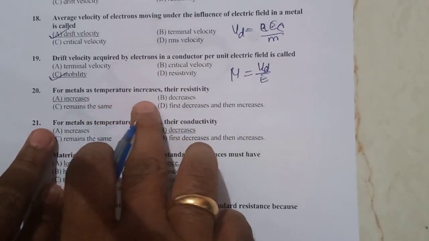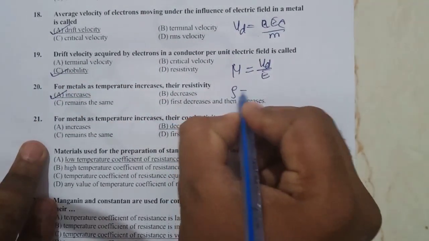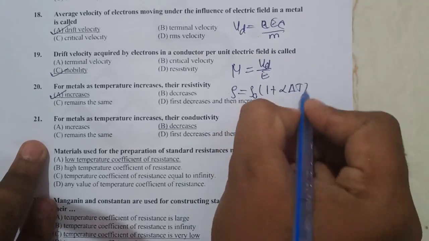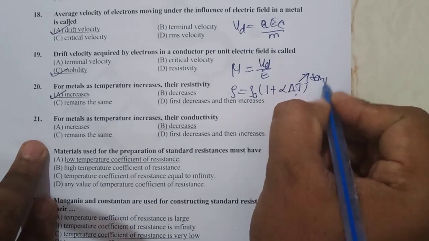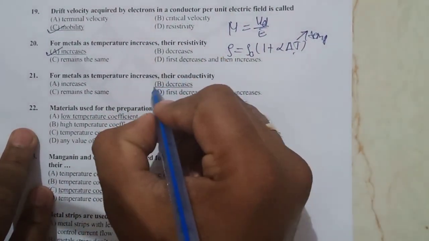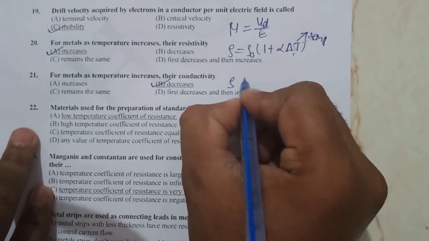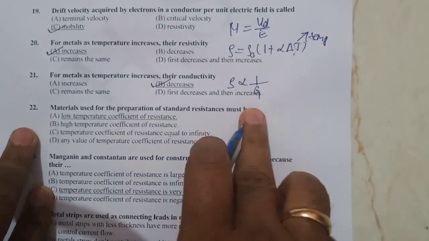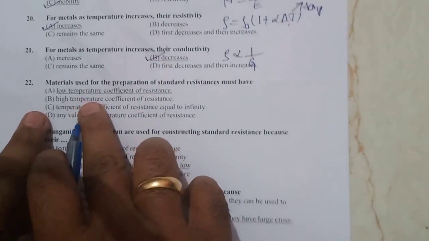For metals, as temperature increases, the resistivity increases, because rho is equal to rho naught into 1 plus alpha into delta T, where delta T is the temperature, that is directly proportional. For metals, as the temperature increases, their conductivity decreases, because resistivity is inversely proportional to conductivity. Conductivity will be denoted by G. And if resistivity increases, then conductivity must decrease.